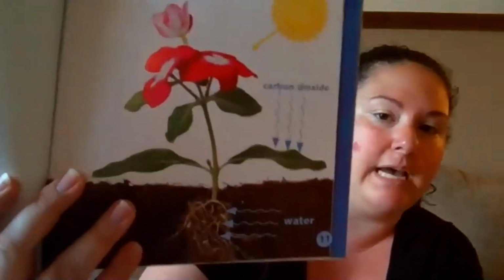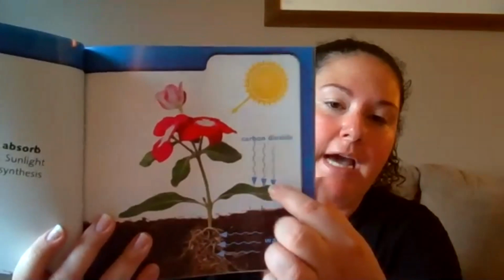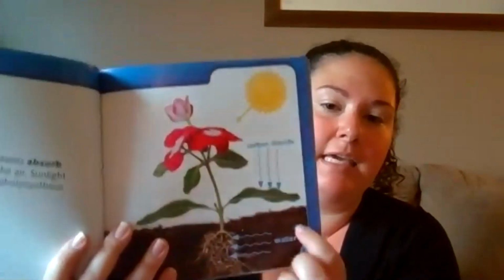Sunlight provides the energy for photosynthesis to work. Okay, so you're going to be talking about this after. So there's our diagram. We have the energy going to the plant, the carbon dioxide going into the leaves, and the water being taken in by the roots. Those are the 3 things they need in order to have photosynthesis.